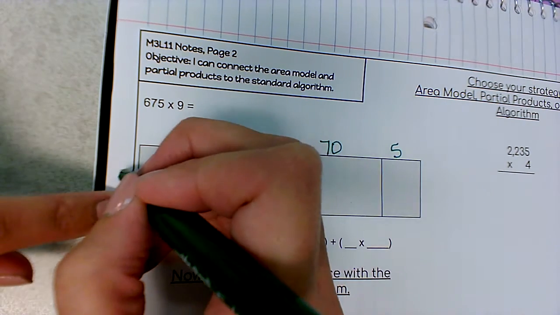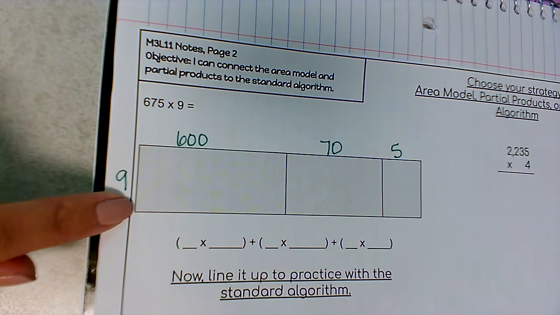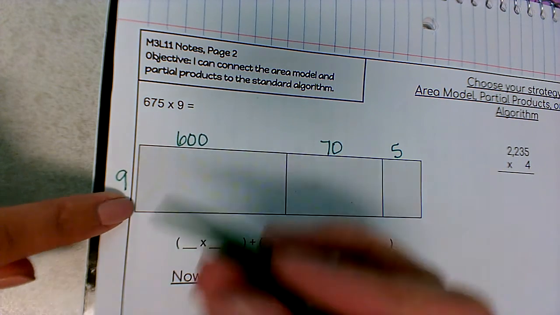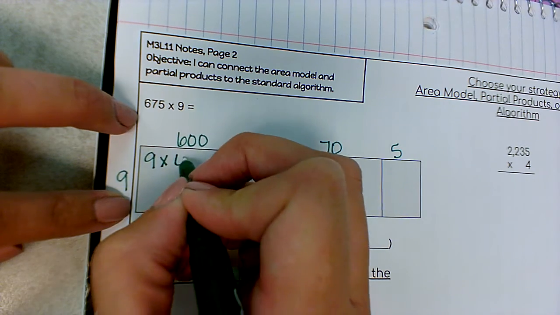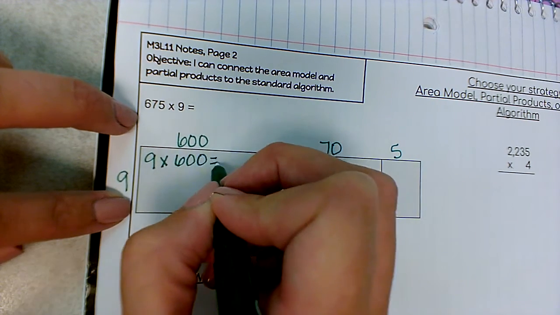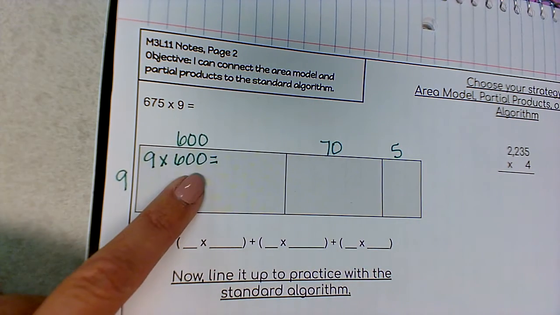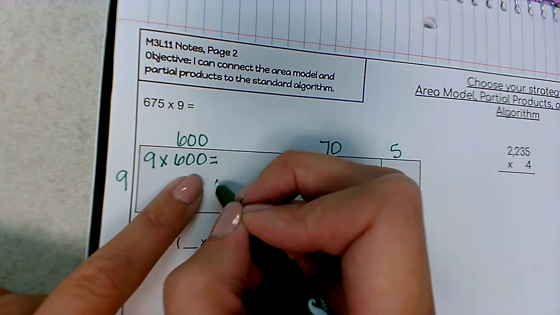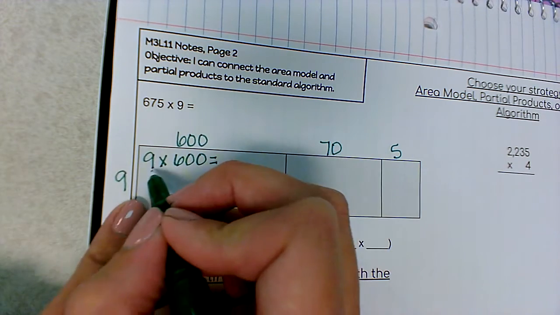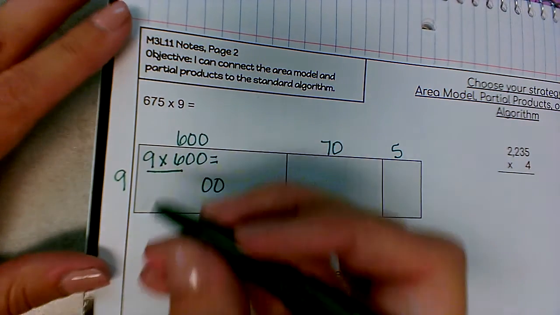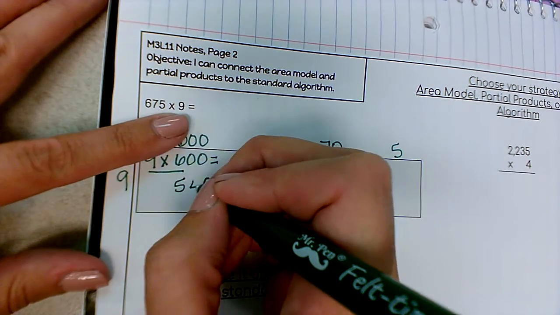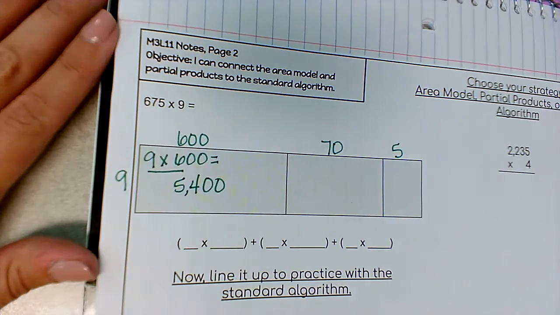Down the side, I now have 9. Now I'm ready to multiply. So I'm going to start with 9 times 600. I'm going to look at those extra zeros that are stuck on, and I have 2 of them. Then I can focus on that basic fact of 9 times 6. And 9 times 6 is, you got it, 54.